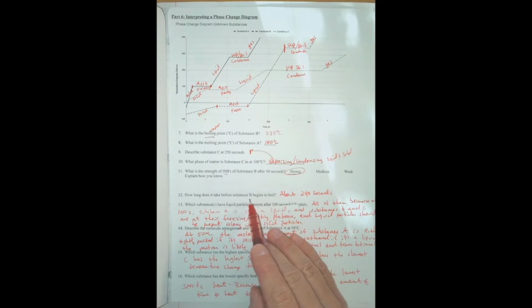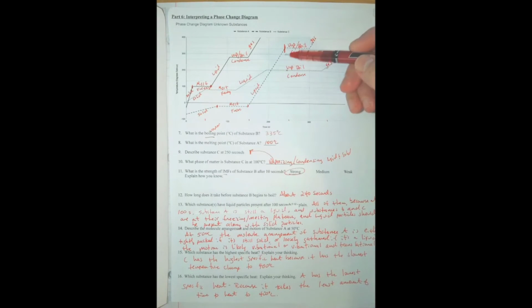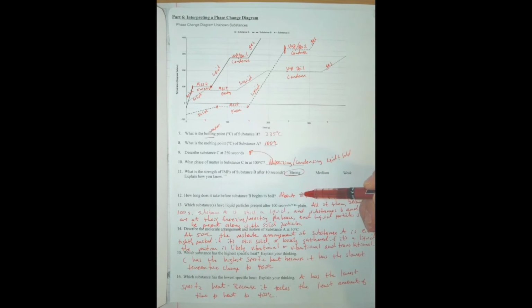All right, number 12. How long does it take before substance B begins to boil? And if we look at that, oh, there you are, substance B. It begins its boil at about, and if we bring this straight down, it's about 240 seconds. Okay, and that's what I've written there.